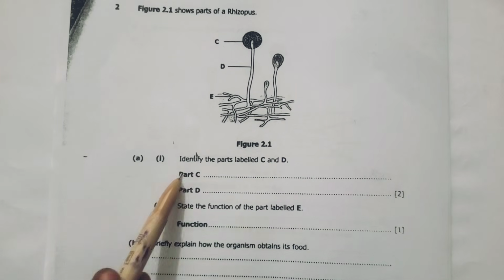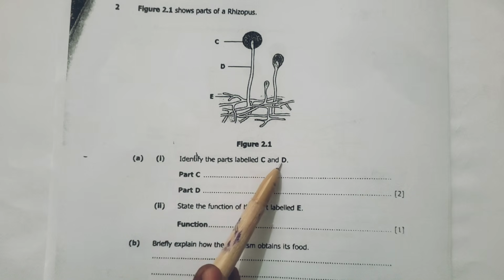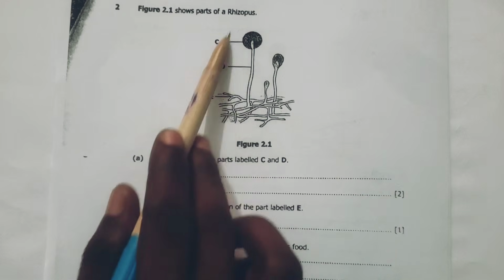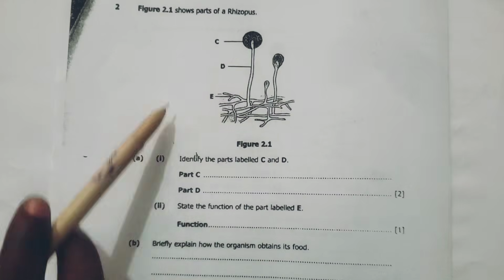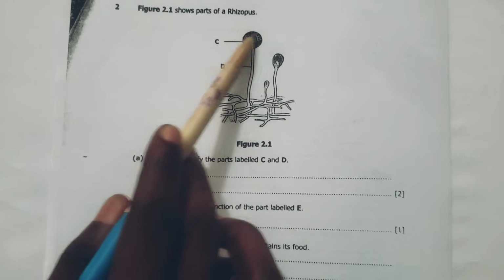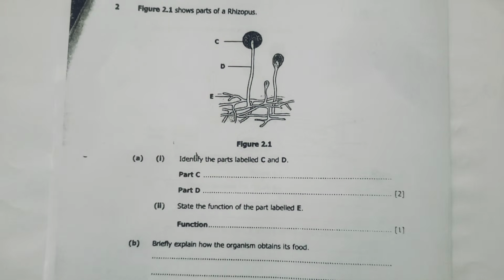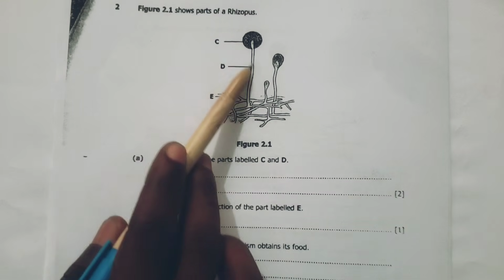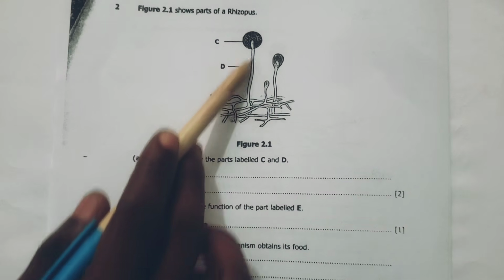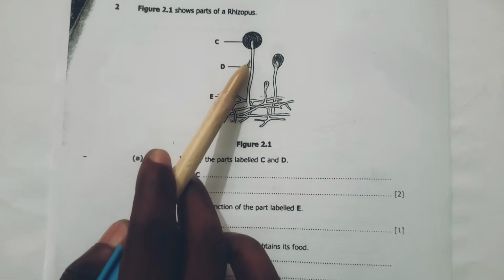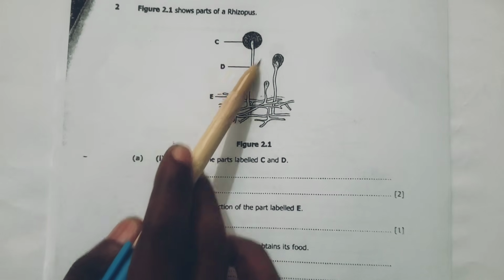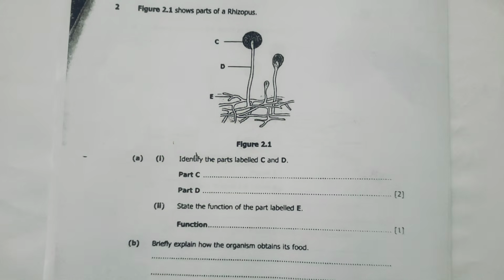So here, identify the parts labeled C and D. This is the perfect example of the saprophyte, the rhizopus. C is the sporangium. That's what we call it. Then D is the sporangiophore. So this is the sporangium, the head. Then this stem that holds the head is what we call the sporangiophore, and we have the rhizoids.